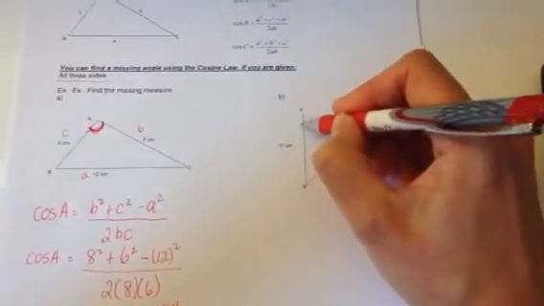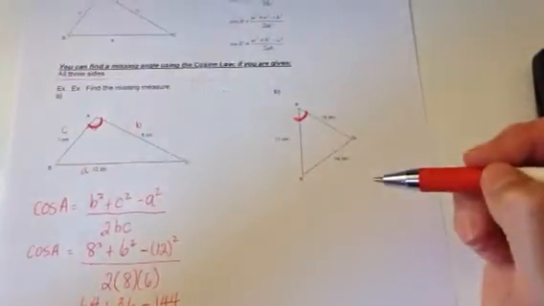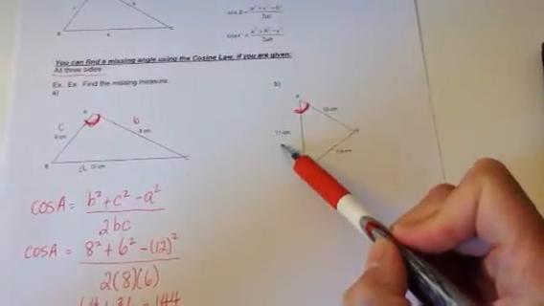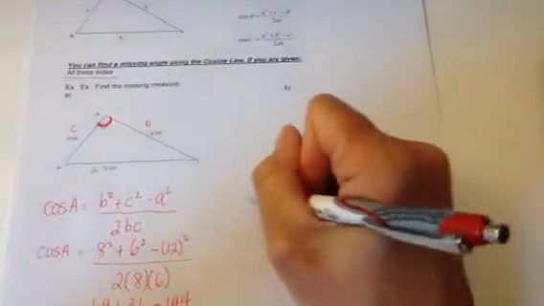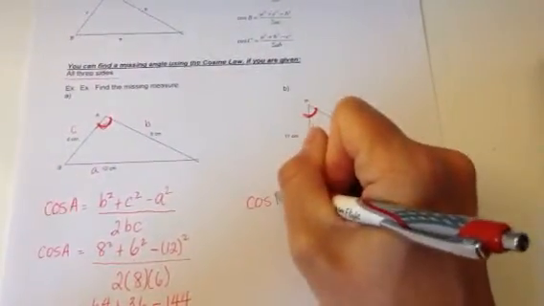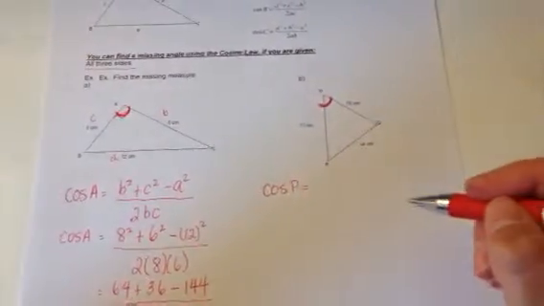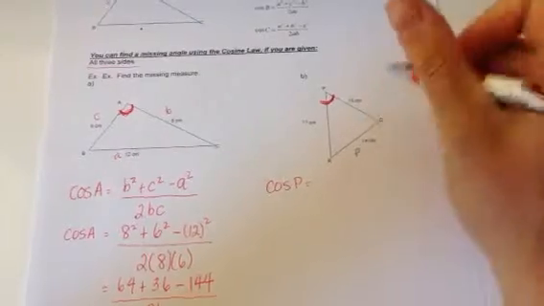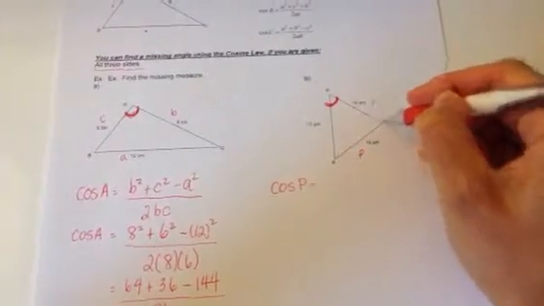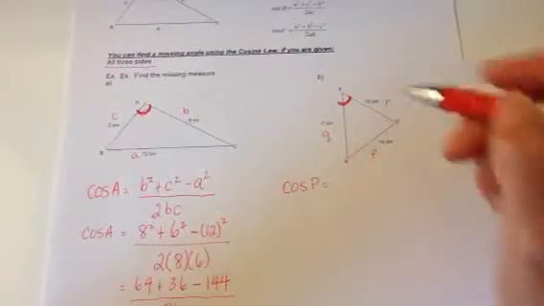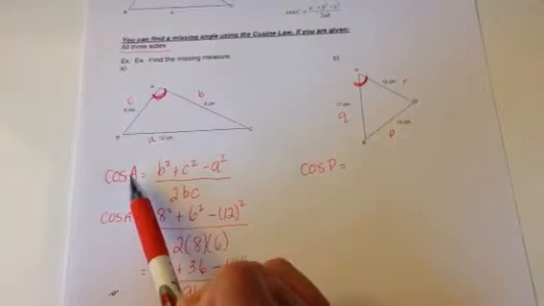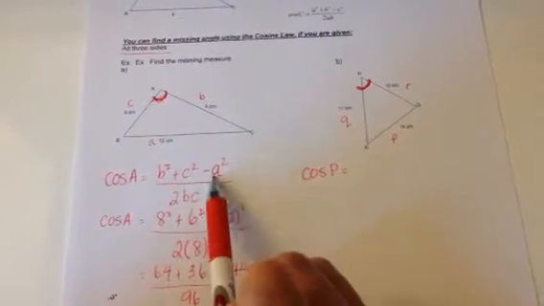Okay, let's do example B. So this time we're looking for angle P. To use the cosine law, we need to have all three sides, and you can see that we do have all three sides. So we're using cos P this time. So again, we have different letters. Let's name them. So this will be P, this will be R, and this one will be Q. Okay, so you can see if you look at the cos A, for angle A, side A is right here.